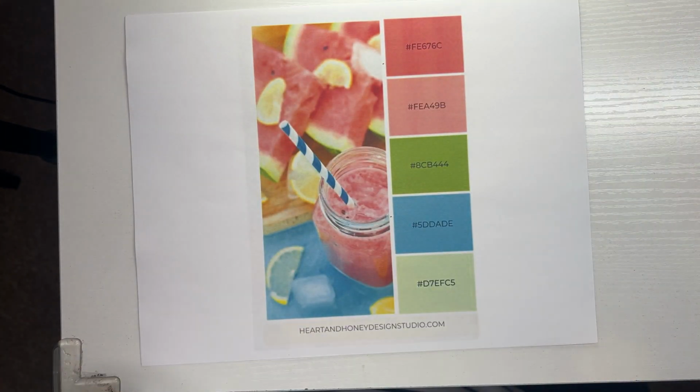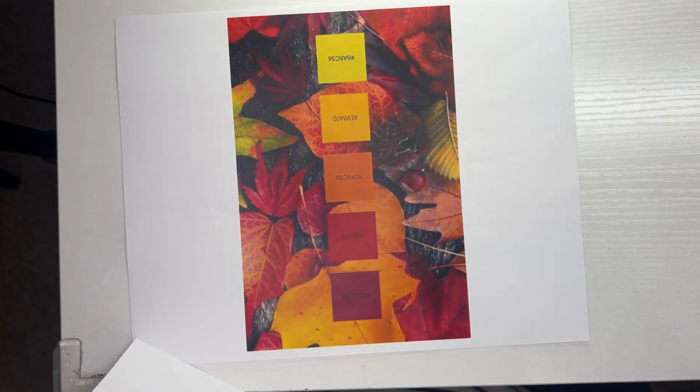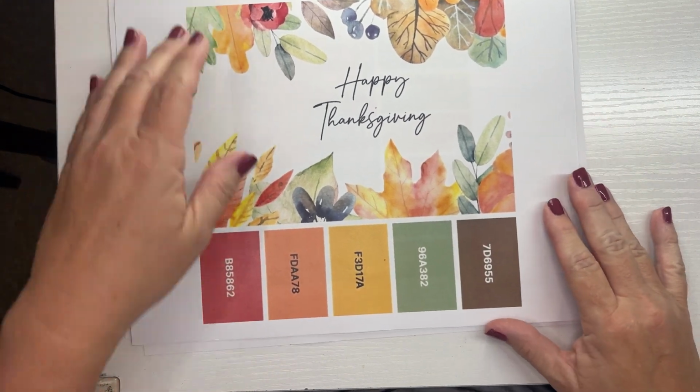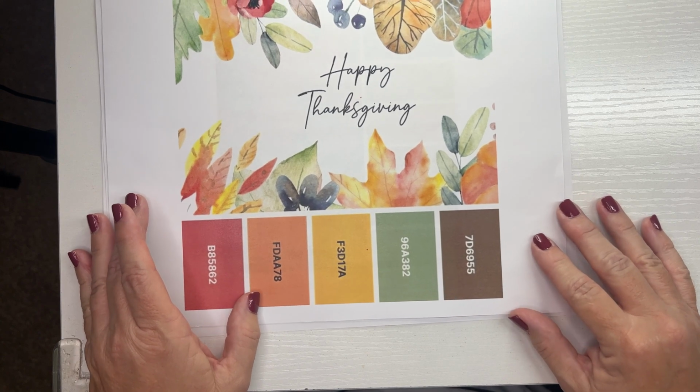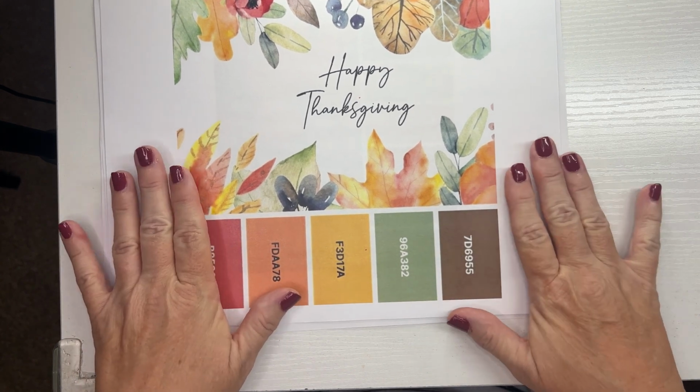If you go to Pinterest, you can find color palettes for everything. It's all out there. And then of course there's the very popular Sarah Renee Clark color palette boxes that a lot of people use. And I believe even on her blog, she's got a couple of freebies that you can download. But what is the big deal about color palettes?